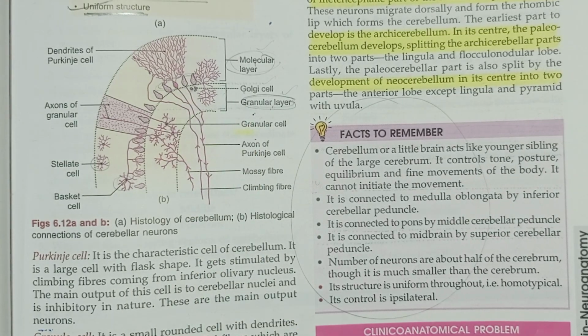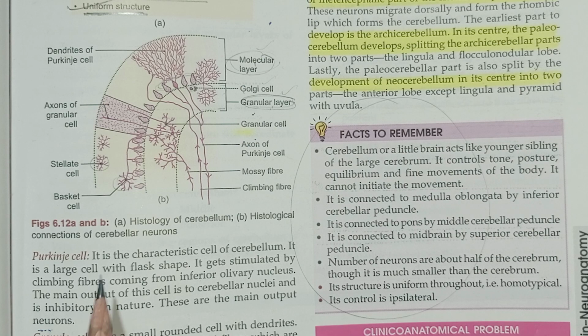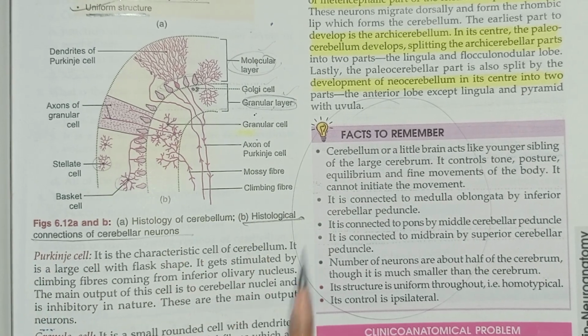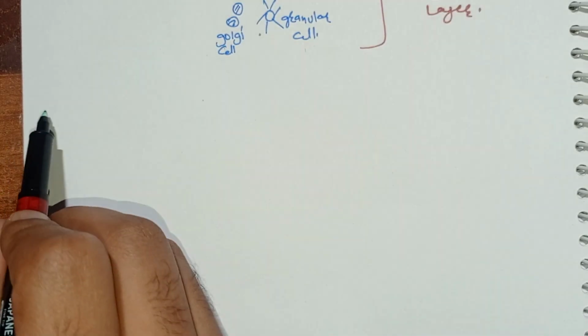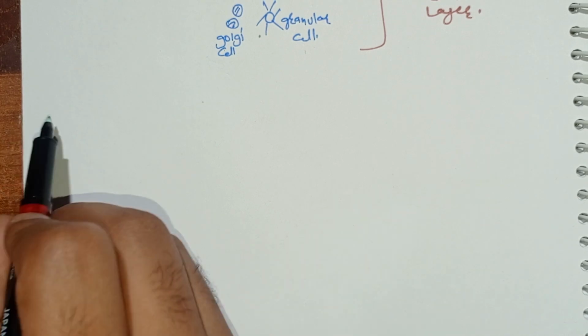So this is the handmade diagram of the histological connections of the cerebellar neurons. This is diagram B6, figure 6.12. So far it is clear. Now we will talk about an important point, the sensory fibers of the cerebellum. This topic is related to our structure.